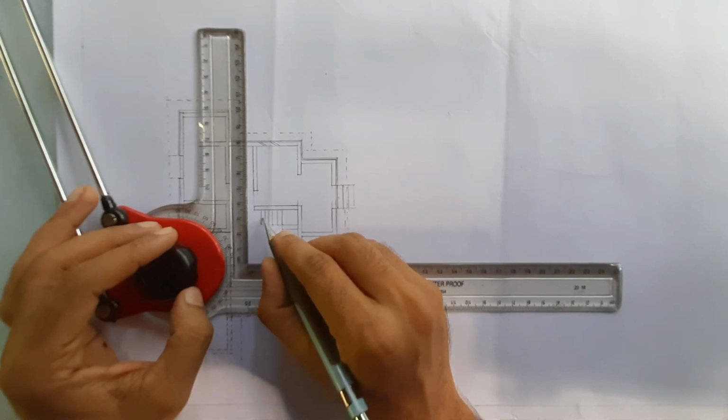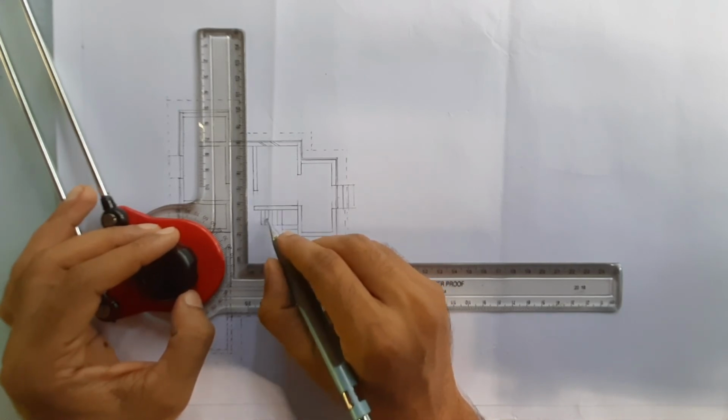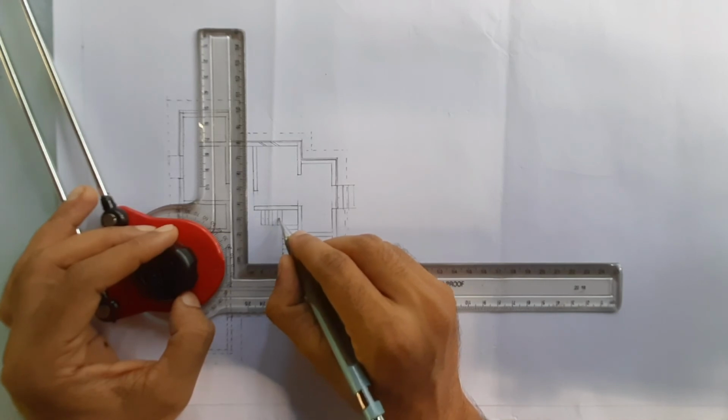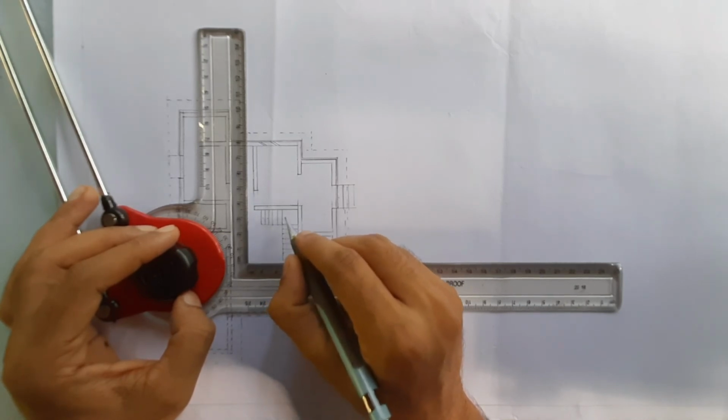So here I will be at 15 centimeter height. Here it will be 15 plus 15, 30 centimeter. So here it is 45, and here 45 plus 15, 60 centimeter. So here it will be 60 plus 15, 75 centimeter, and here 75 plus 15, 90 centimeter. So here if you stand, you will be 90 centimeter above the ground floor.